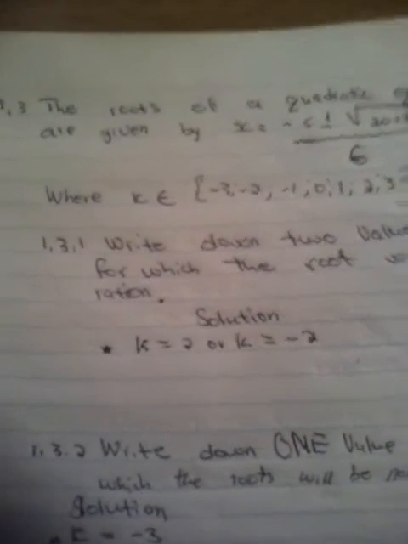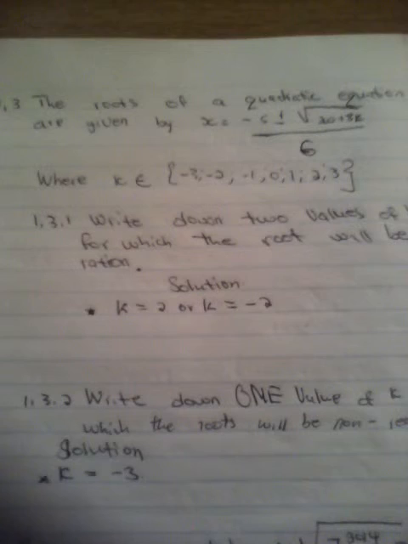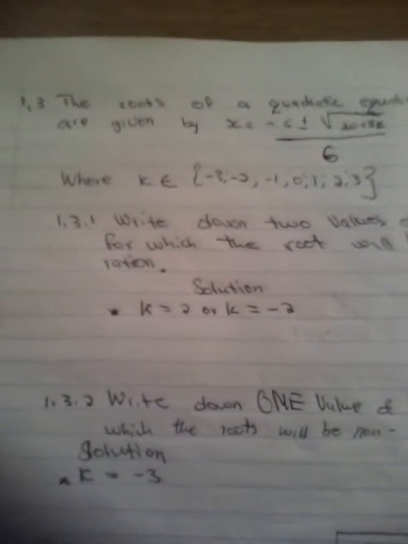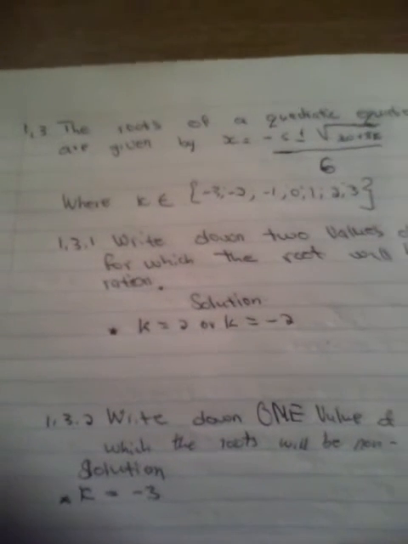Then you find you got your 6 marks. It's easy. Now go to the tricky questions. This question, the previous one was easy. Let's go to 1.3.